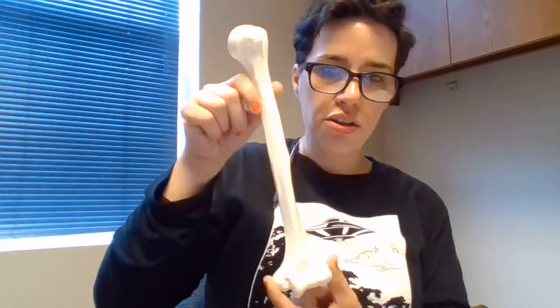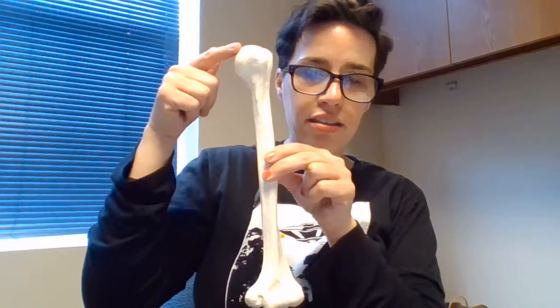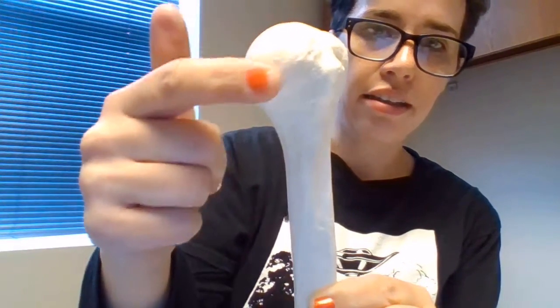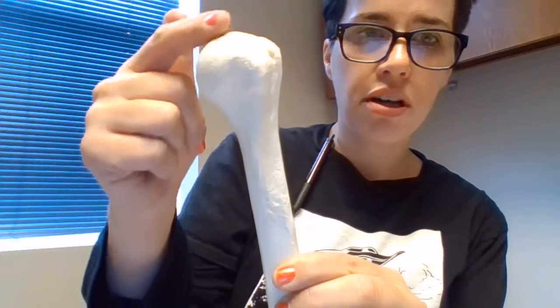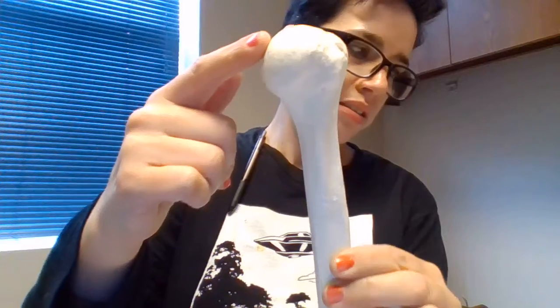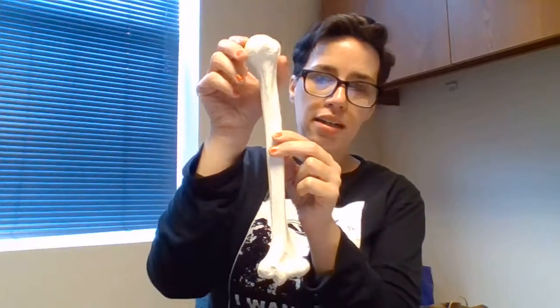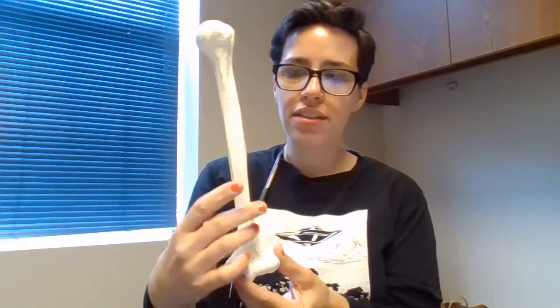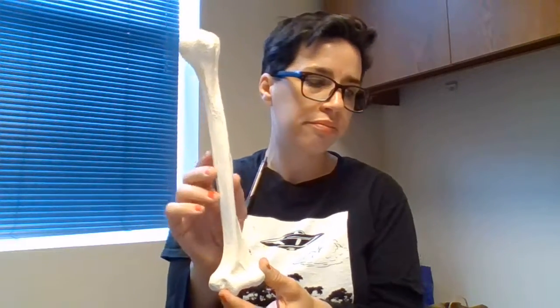Okay, so the first structure for you to know on the humerus is the head. I'll bring it a little closer. Here is the head. That's going to articulate with your scapula, the glenoid cavity of the scapula. It articulates with it. Kind of looks like it does too. Just makes sense. Then you have the shaft, which is just this long part, the diaphysis. That's your shaft. So that's just called the shaft on this.